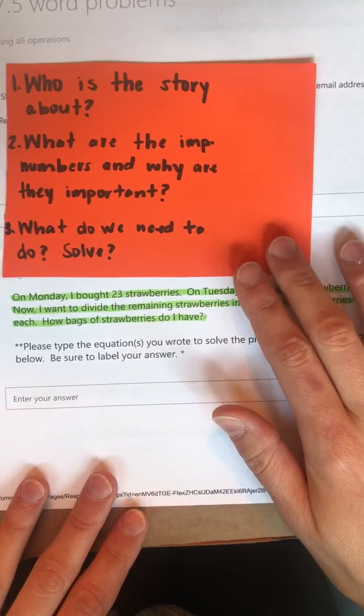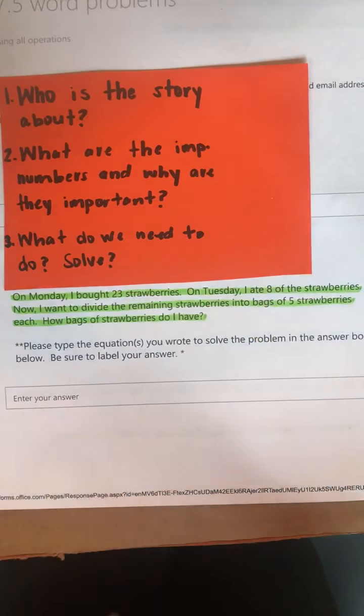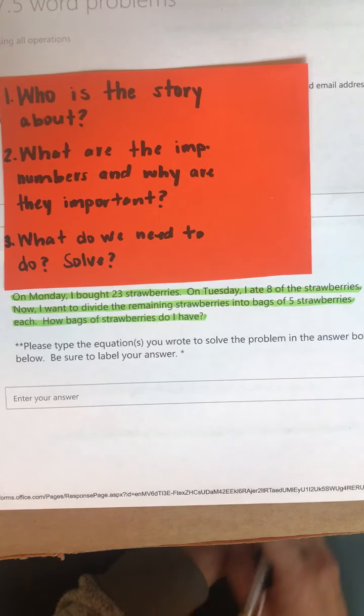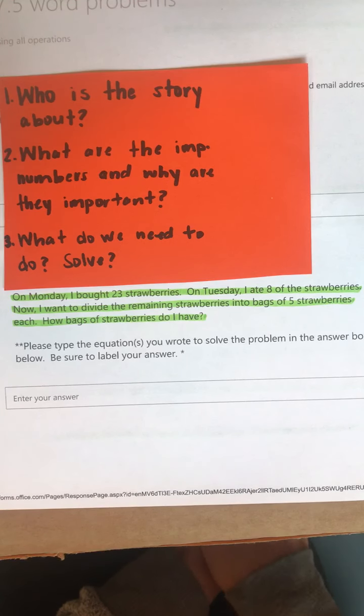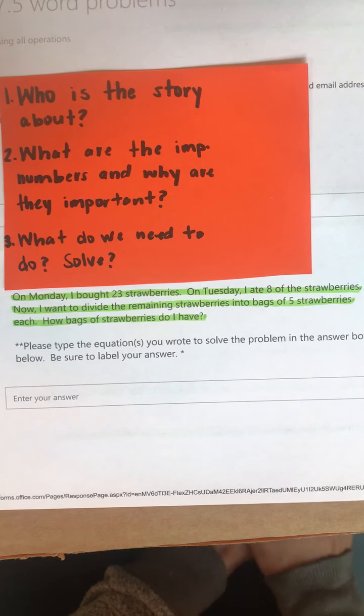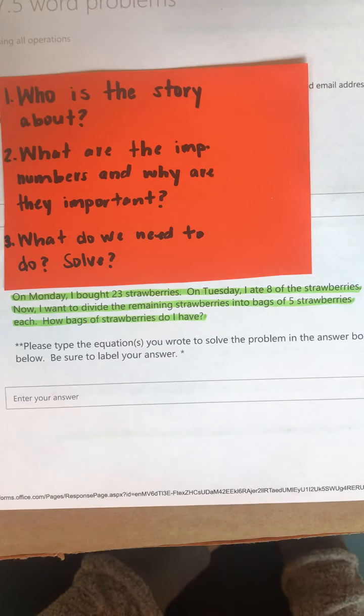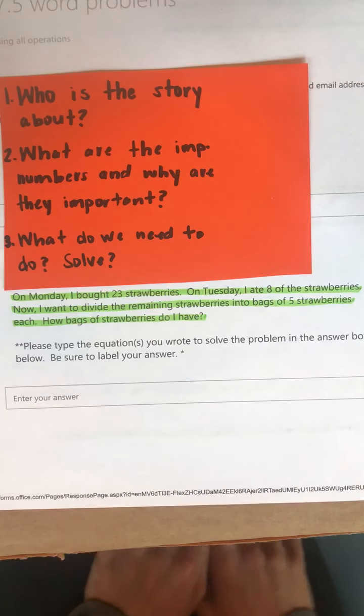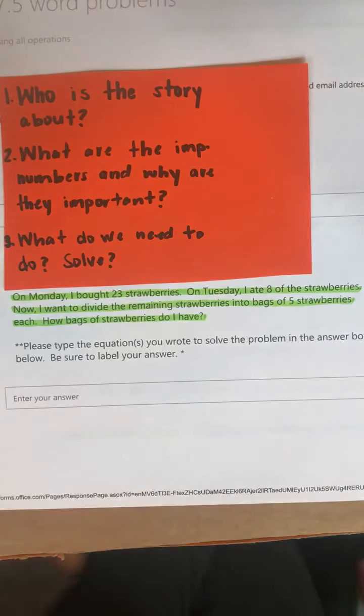It says, on Monday, I bought 23 strawberries. On Tuesday, I ate 8 of the strawberries. Now I want to divide the remaining strawberries into bags of 5 strawberries each. How many bags of strawberries do I have? Please pause the video and work on your 3-read strategy with someone at home.